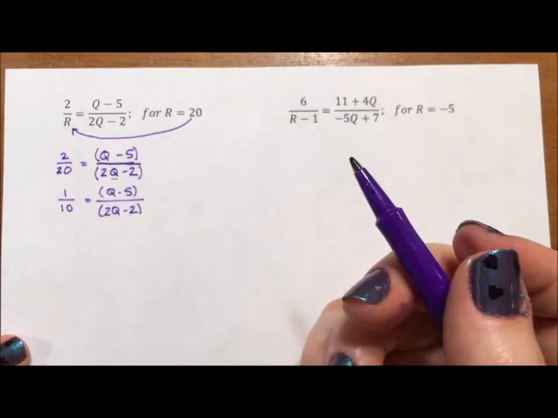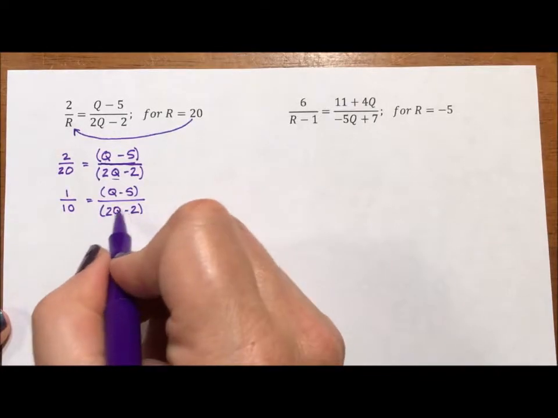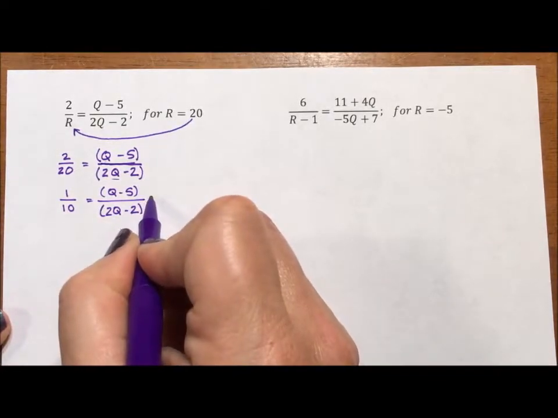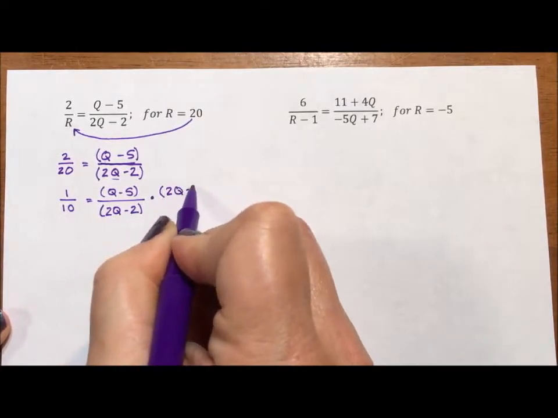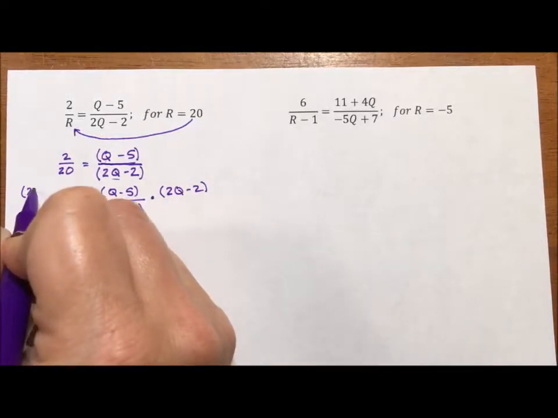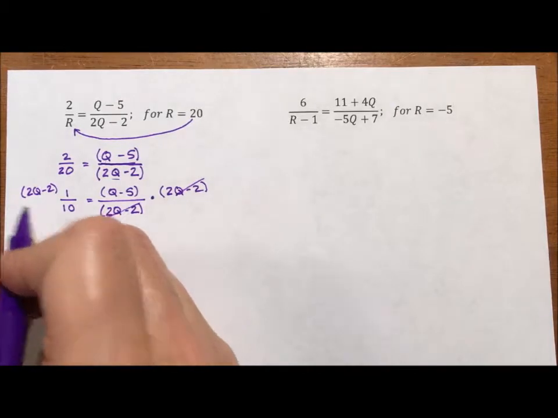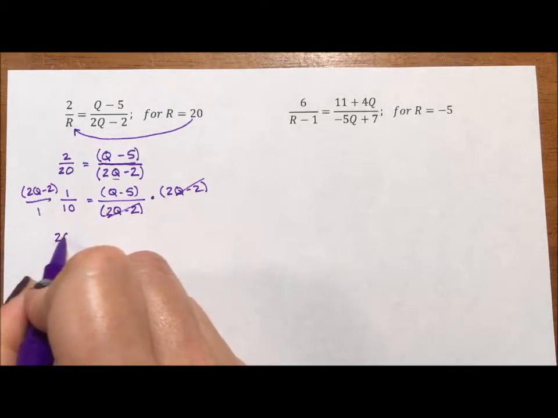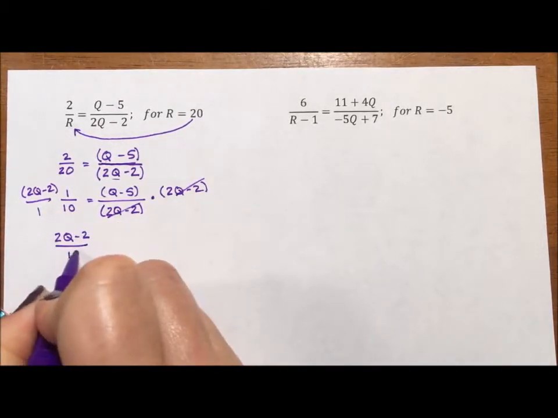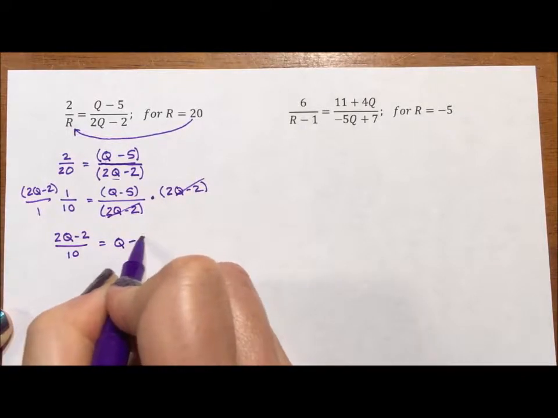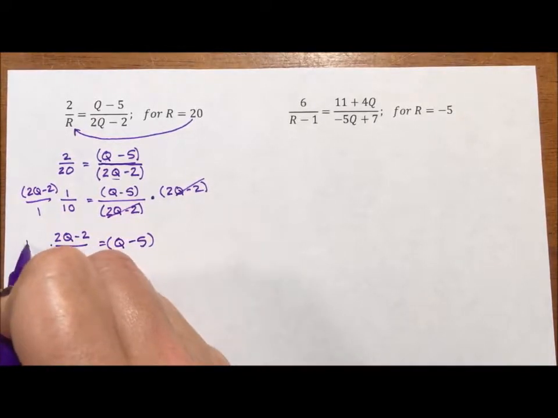Okay, so what am I going to do next? I'm going to multiply both sides by 2Q minus 2. On this side, these cancel. On this side, I get (2Q minus 2) over 10 equals Q minus 5. Then I'm going to multiply both sides by 10.